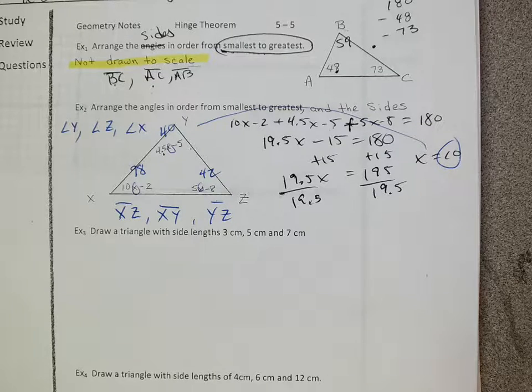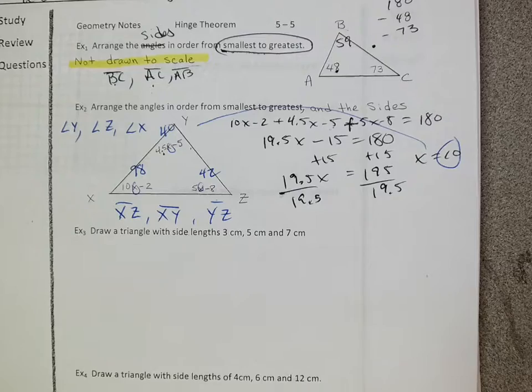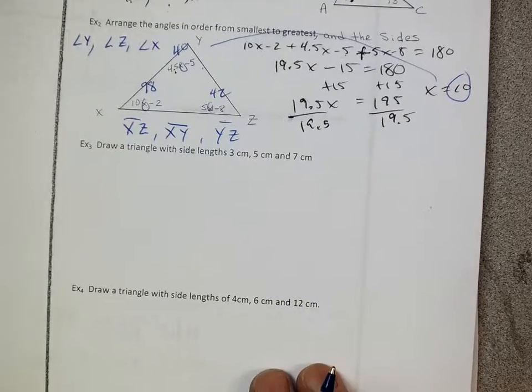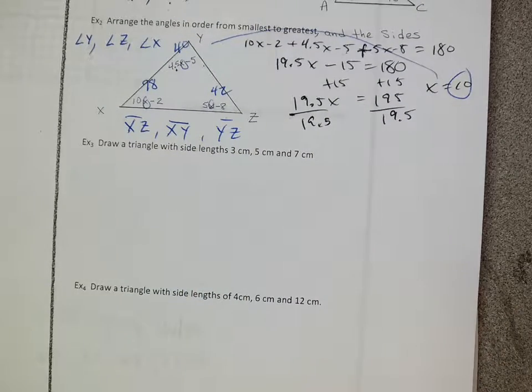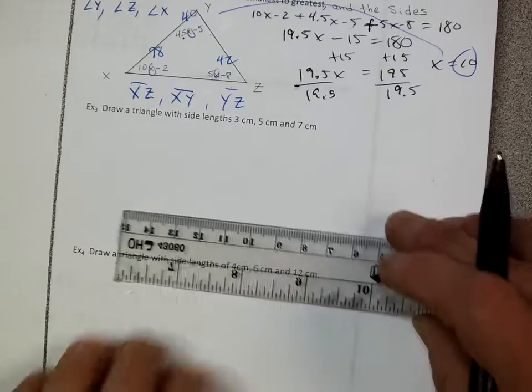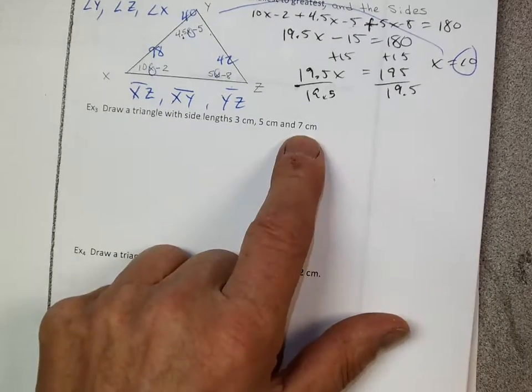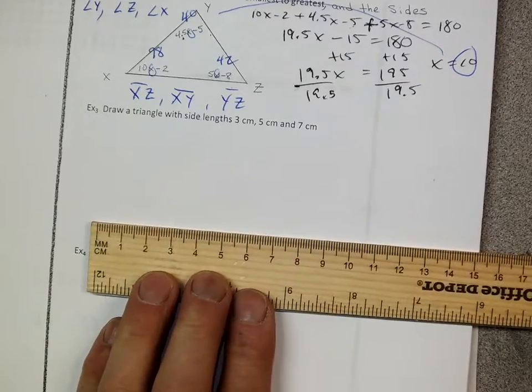Easy? David's like, yes, pretty easy, Mr. Davies. Okay. Draw a triangle with lengths 3, 5, 7. Now, one of the easiest ways, and of course, if you want to grab a compass, you can. If you want to make it easy to draw a triangle with 3 sides, draw the biggest one on the bottom first. Go, and if you want to grab one, you can, but here's how I do it.